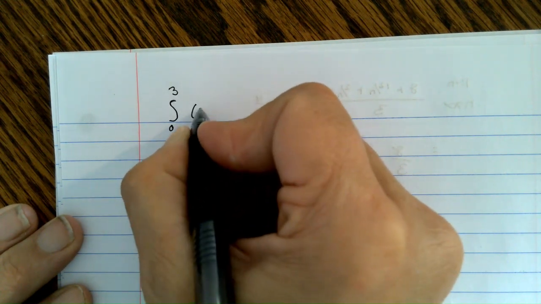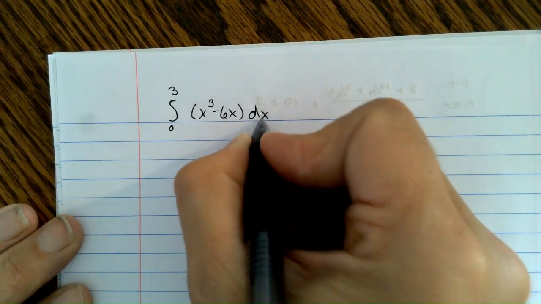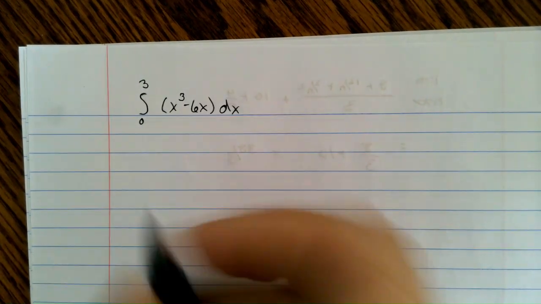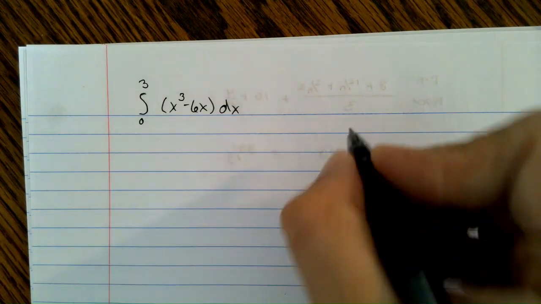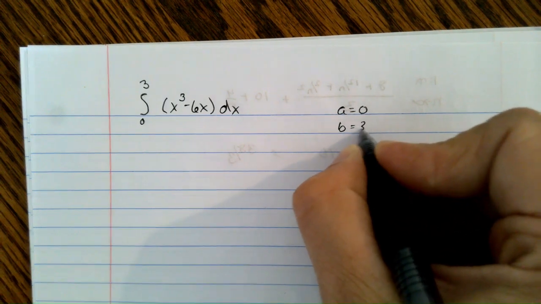I'm just going to turn this paper over so I can start at the very top. We're going to do the integral from 0 to 3 of x cubed minus 6x dx. So a is 0, b is 3.